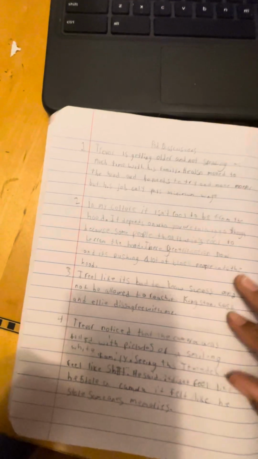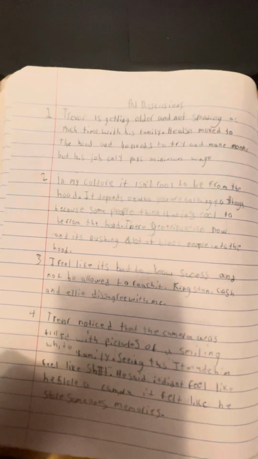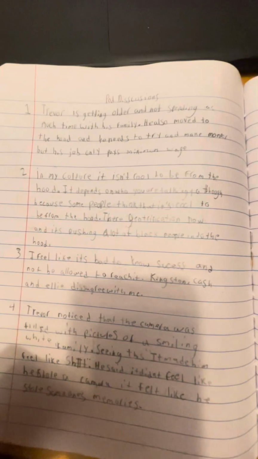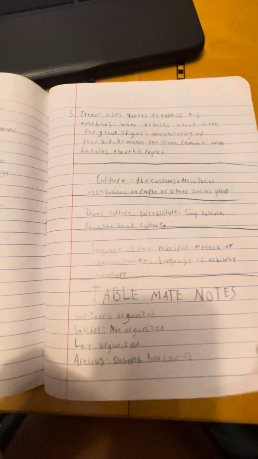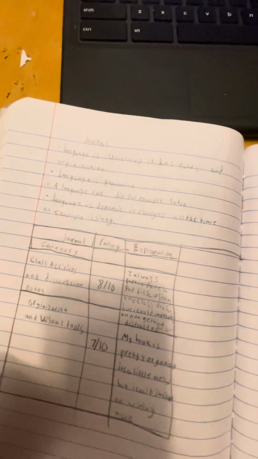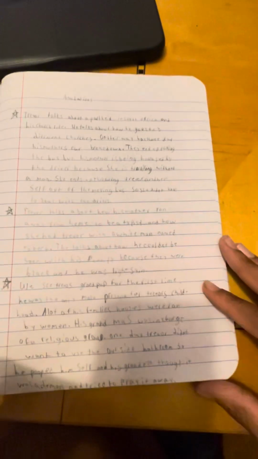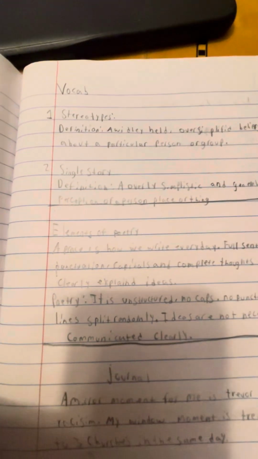I've progressed a lot because I used to be very unorganized. I've definitely grown with pod discussions because I used to not be able to write them at all. I mean, some challenges are just keeping up in pod discussions. So here's some journals and stuff. Here are some annotations. Here's some vocab, the elements of poetry, and another journal.